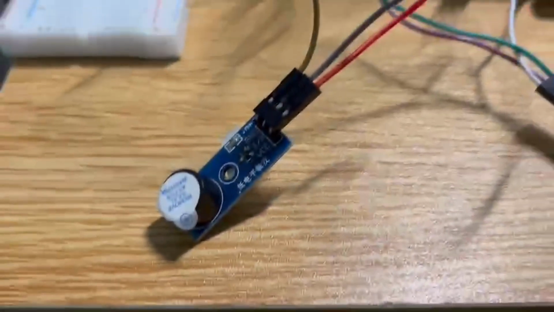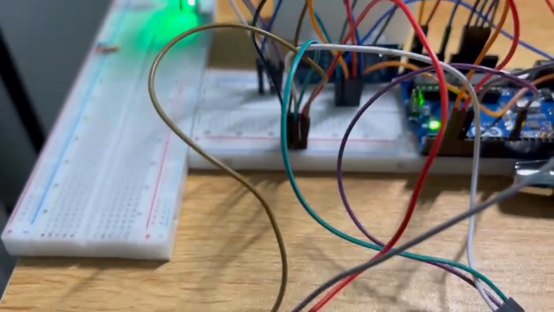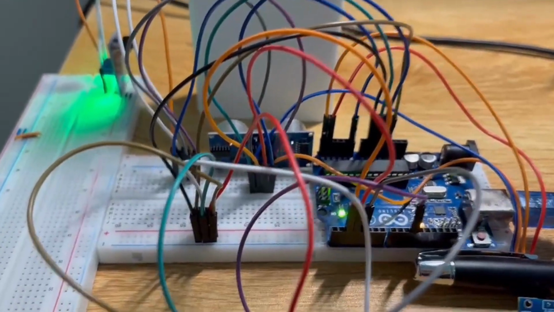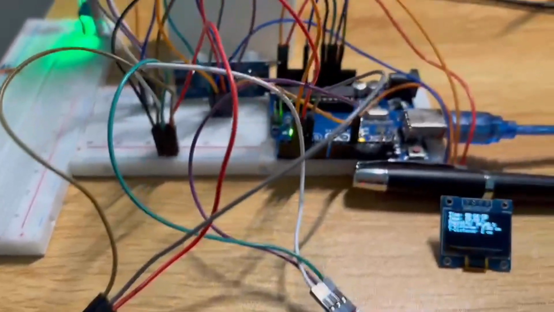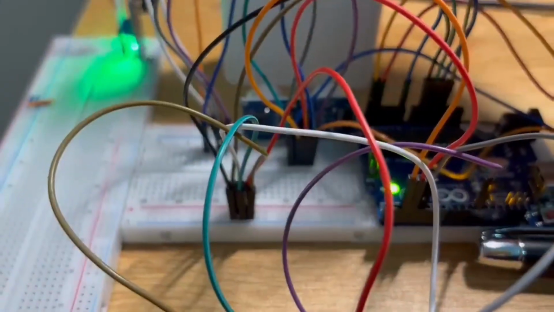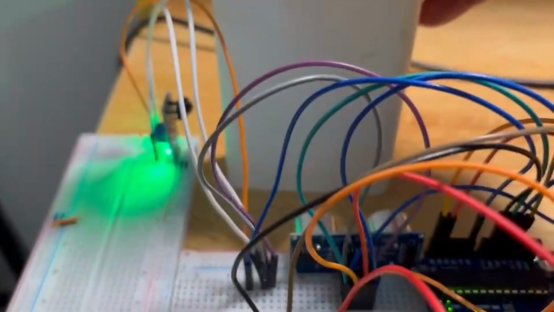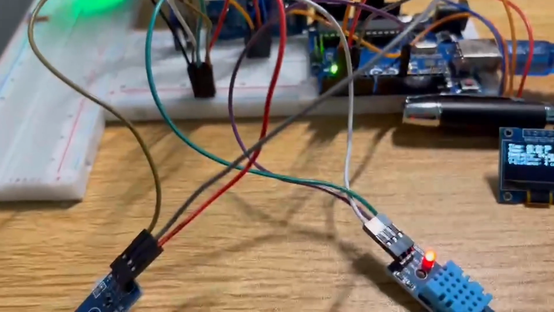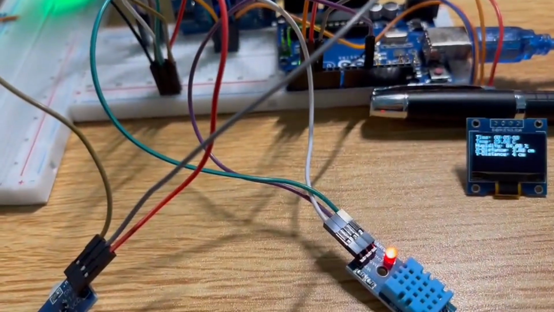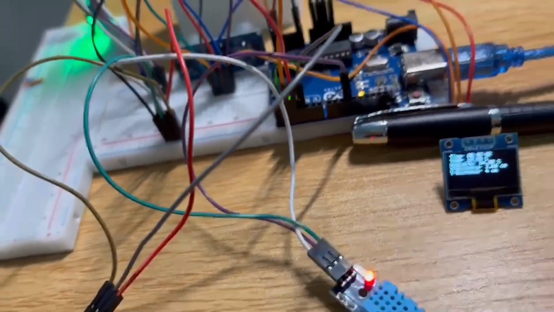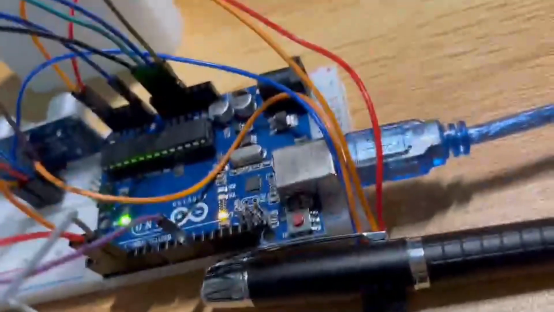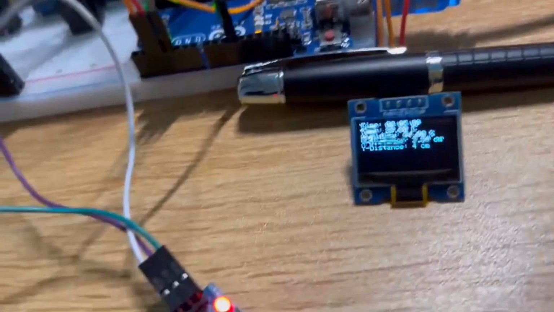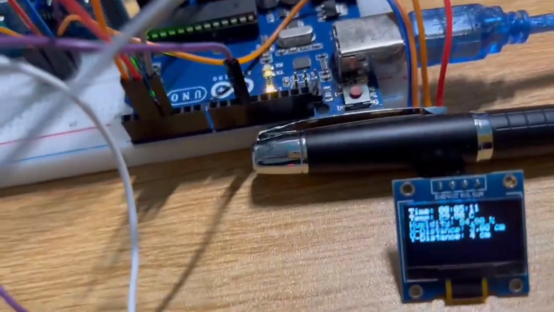If the sensor detects the distance, for example, if the X distance is too close, the buzzer will beep. For example, like that. Also, I set another condition. If I increase the humidity, it will also beep.